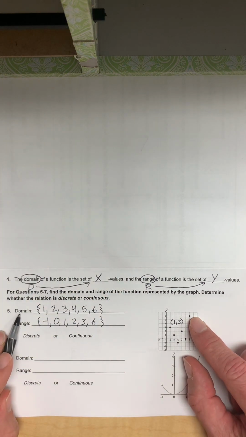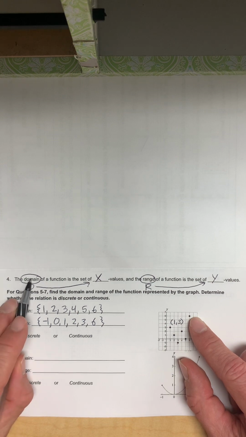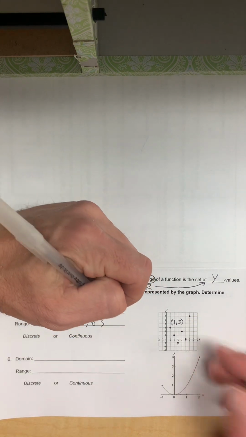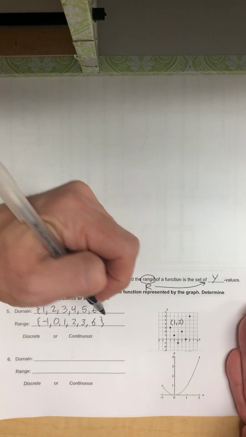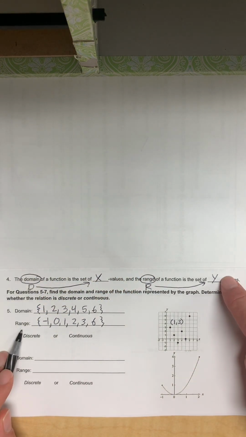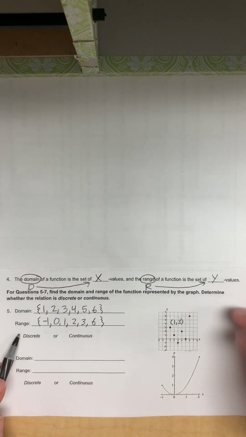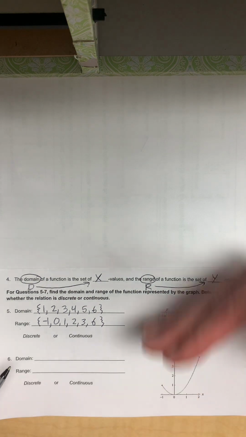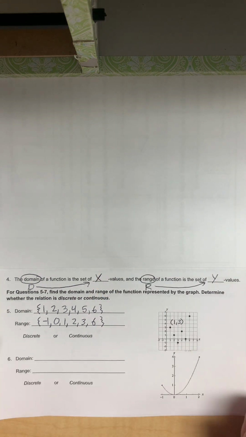So for domain, because domain is the x's, I start on the left and I go from left to right. And then range is the y's, and so for those I start at the bottom and go from bottom to top. So that's how I find domain and range.